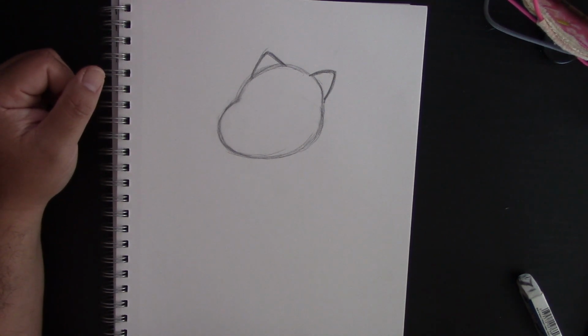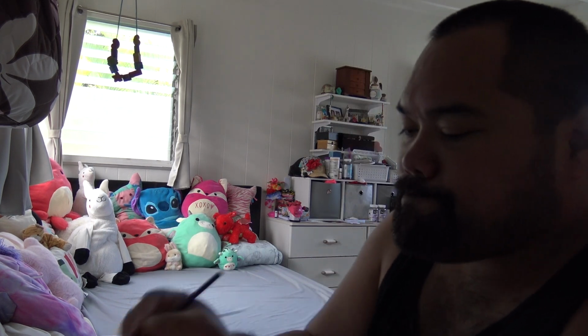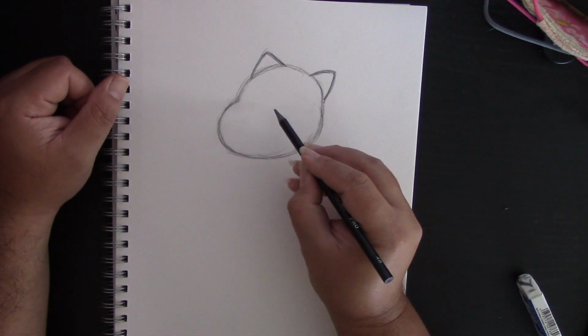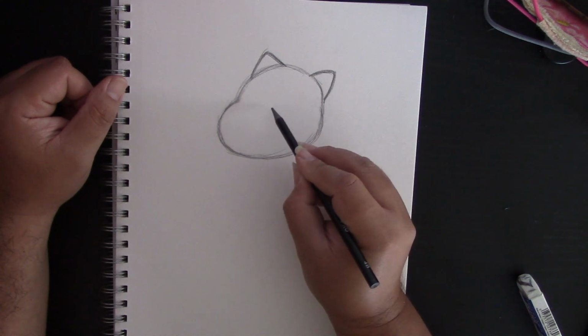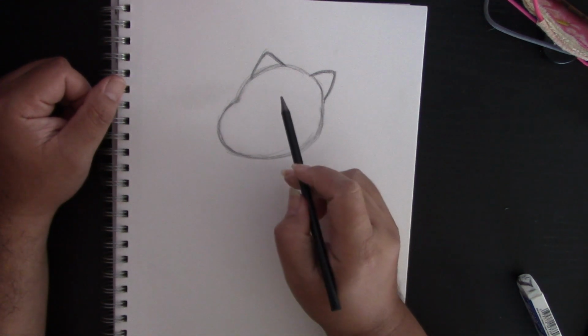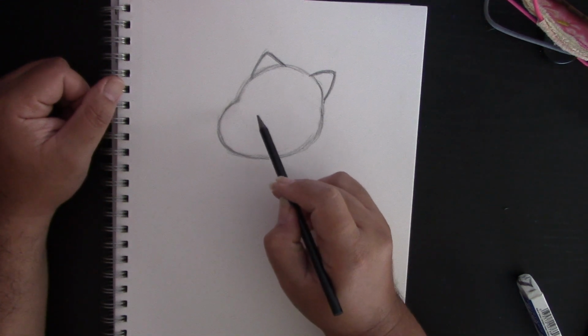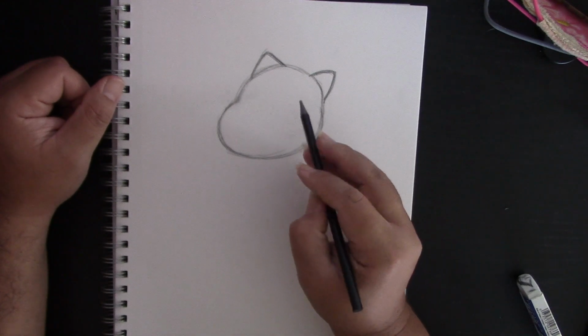Alright. So we do have the two eyes and the nose. Yes, this character has two eyes this time. So we're going to draw the nose shape first, and it's going to be kind of small, and it's only going to take up a little bit of space in the middle of the big shape that we just drew.